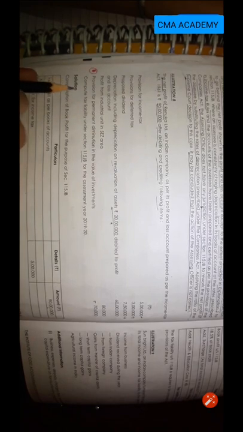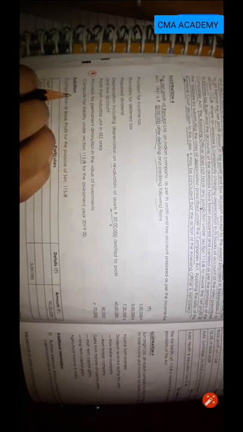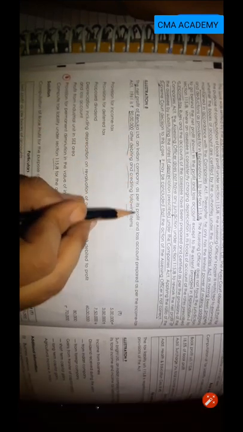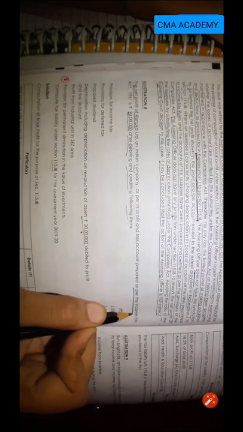Next is illustration number 8. I'll discuss this illustration because it has a mistake. Okay, let's discuss the illustration. The net profit of Renuka Limited, an Indian company, as per the profit and loss account prepared as per the Income Tax Act, is 90 lakh after debiting and crediting the following items.